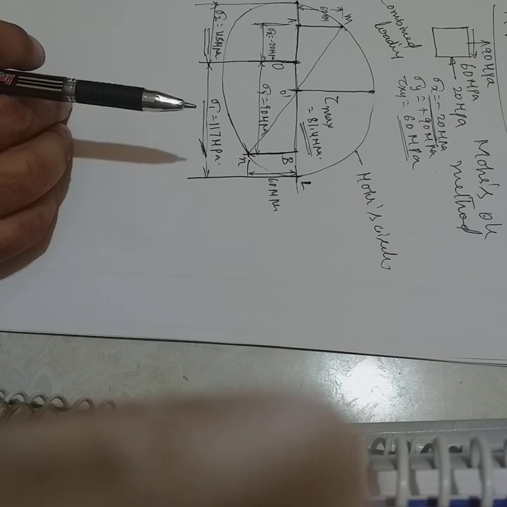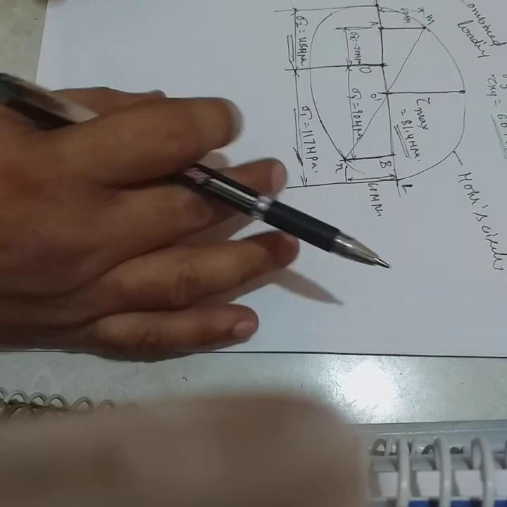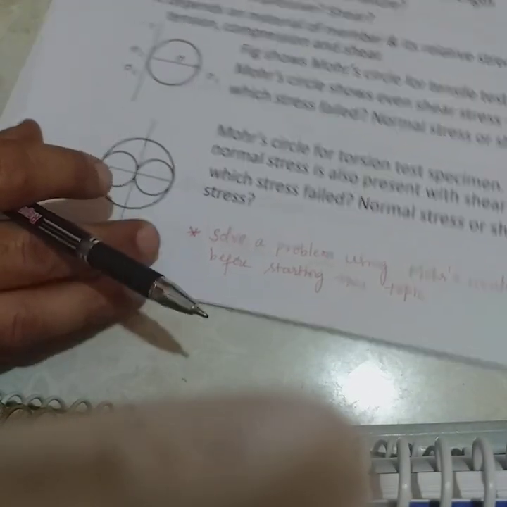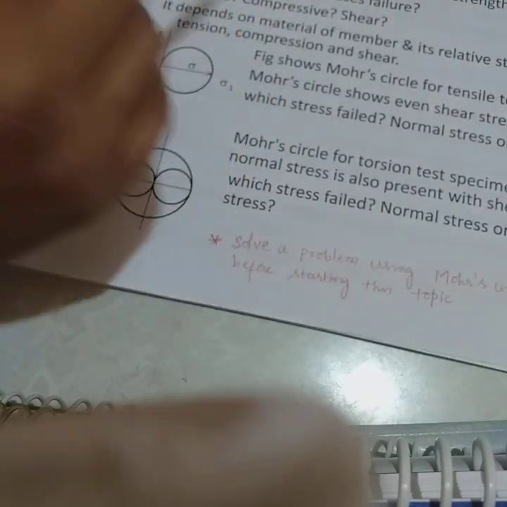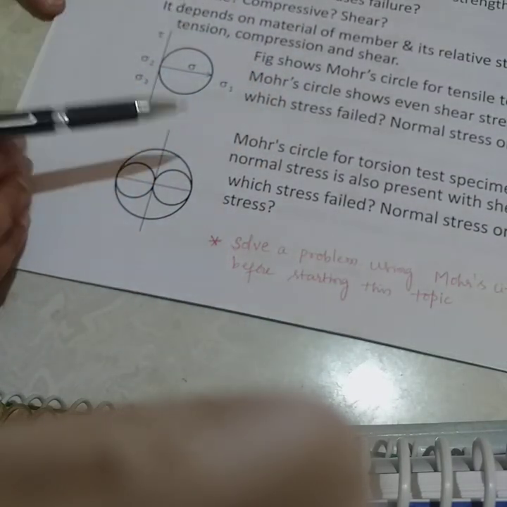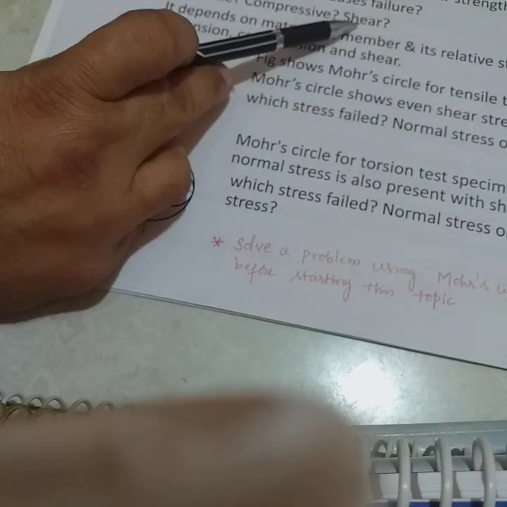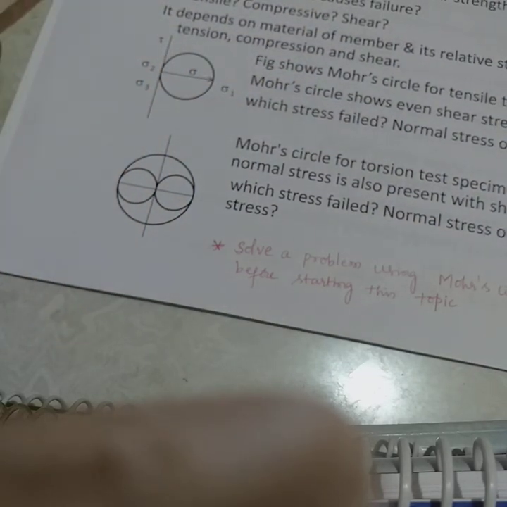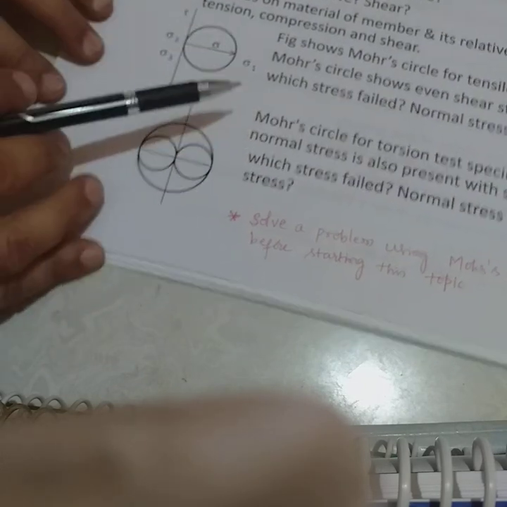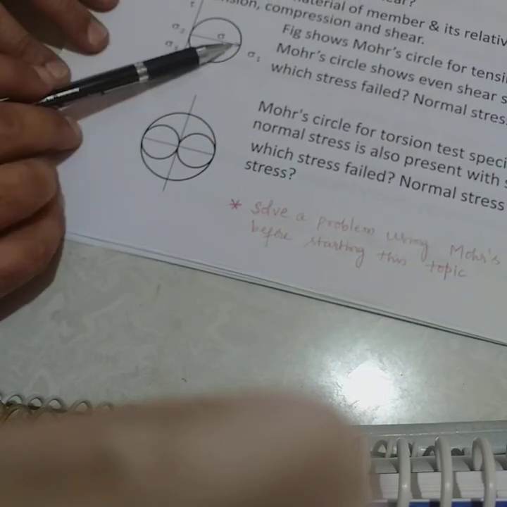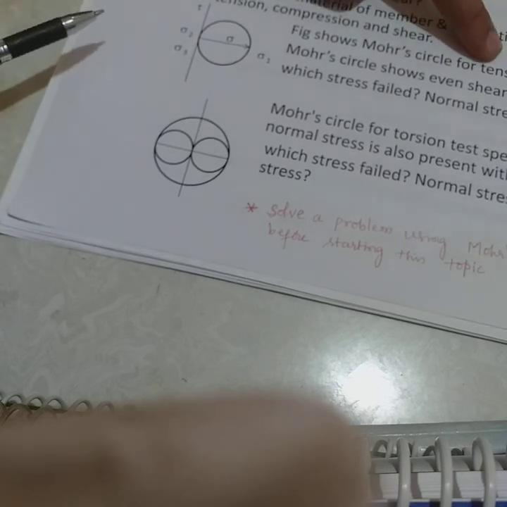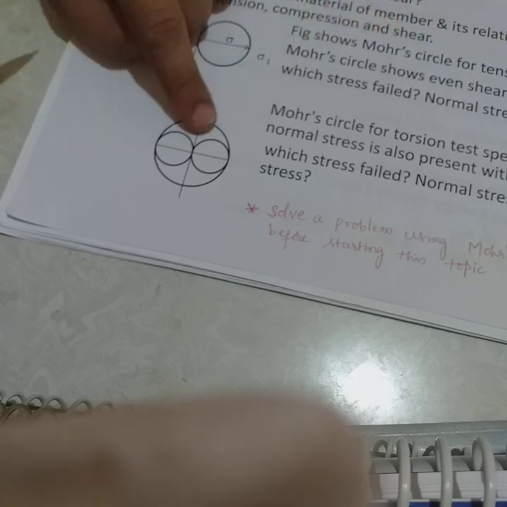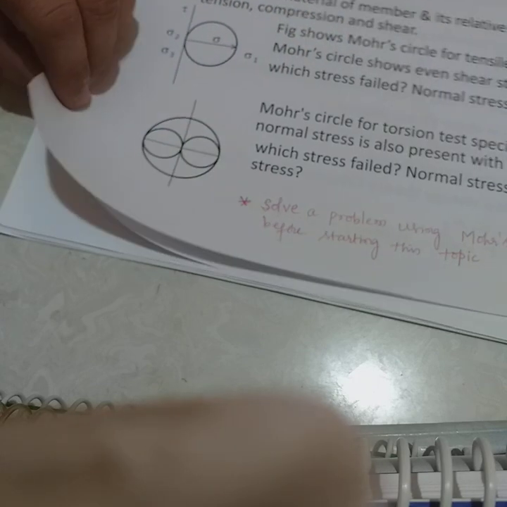Now let's look at the static theories of failure. Let's review the static failure theories. Parts will fail. Is it because of tensile stress? Is it because of compressive stress? Or is it because of shear stress? That we need to find out for a combined loading case. So here, this circle represents the Mohr's circle for the tensile test, and this is for the torsion test specimen.